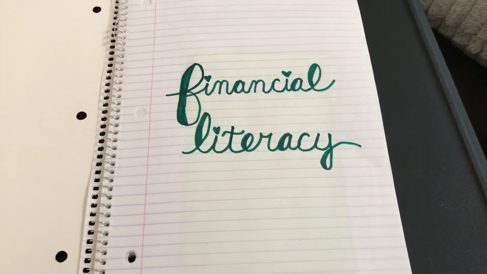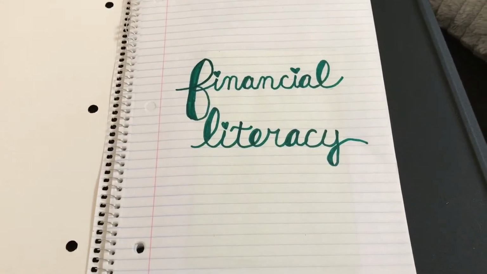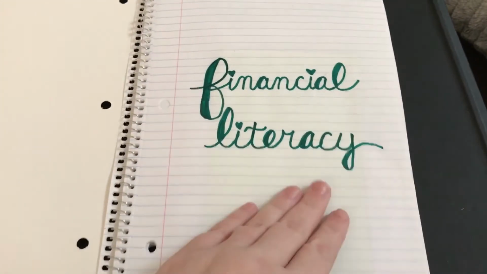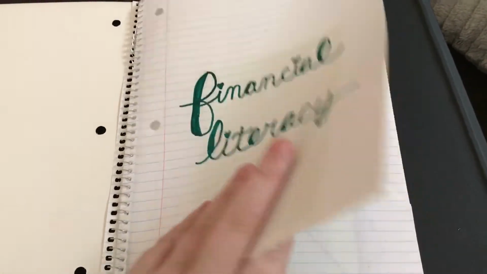Hey, it's Jennifer with Smith Curriculum Consulting, and today I want to show you the financial literacy unit I just finished last night for 5th grade. It completely follows the 5th grade TEKS, so here we go.